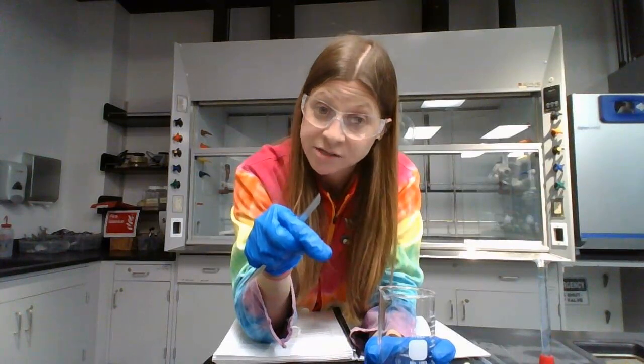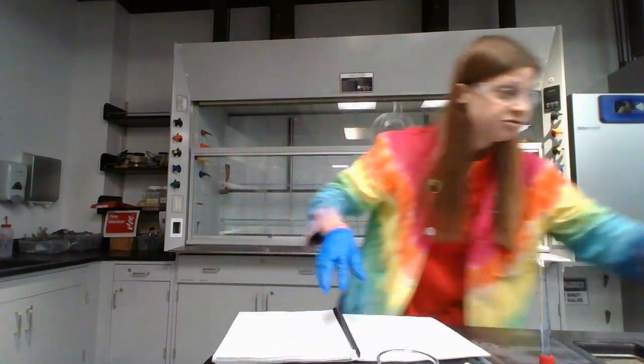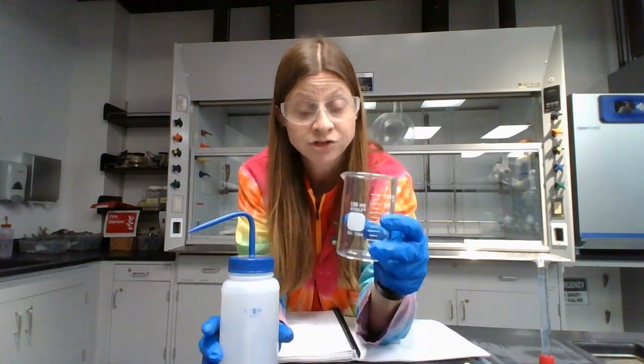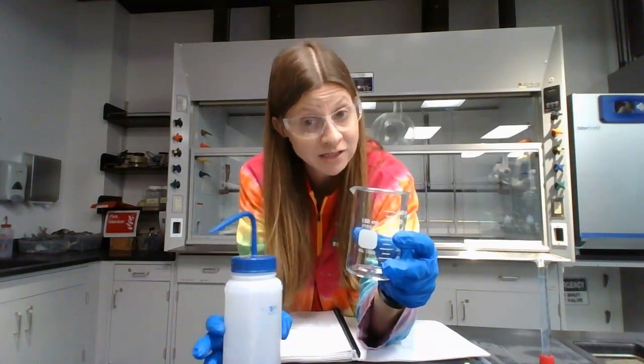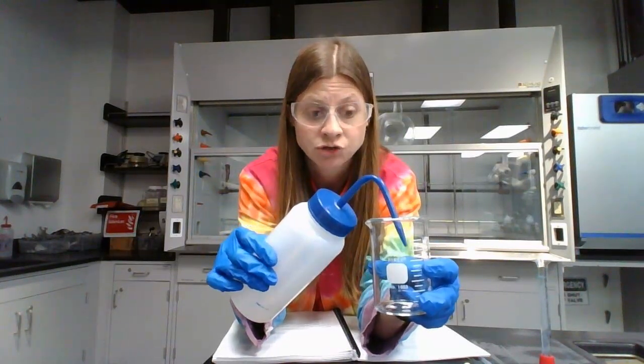That's the mass of sodium chloride. But we also have to have the total mass in order to do a mass percent. So after the beaker is on the balance with the sodium chloride in it, and you've written down your mass of sodium chloride, you're going to take a DI squirt bottle and spray DI water directly into the beaker until the total mass is somewhere around 25 grams.